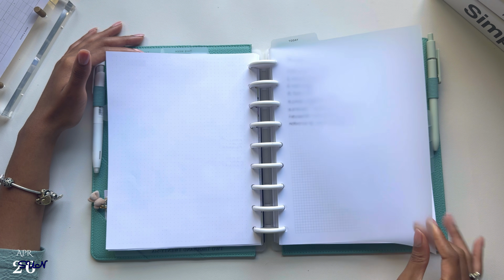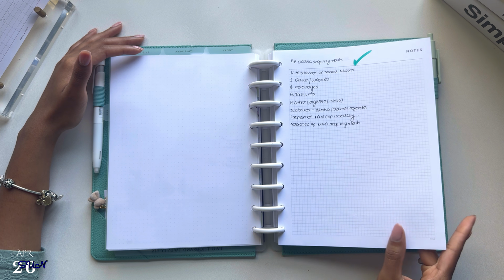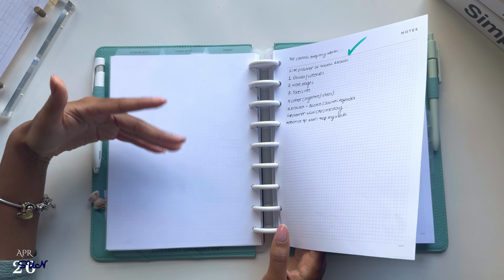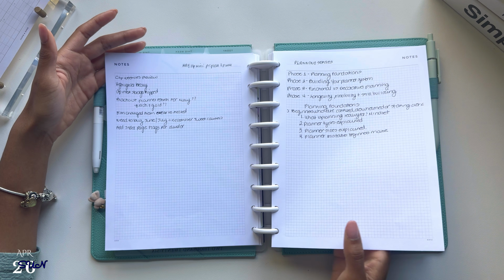And yeah, for my note pages, I have really been using them up. I like to put a little check mark so I know when I'm done with it to get rid of it.